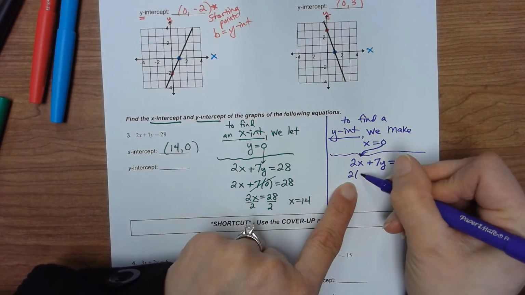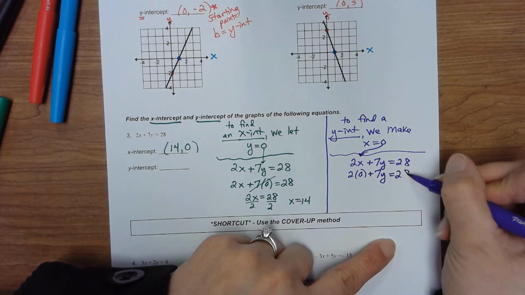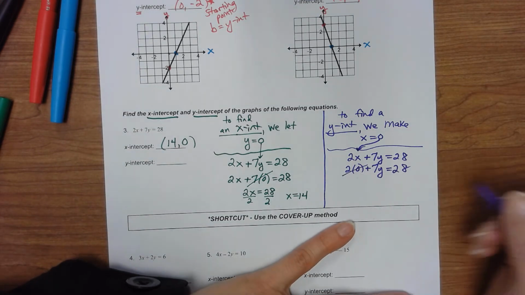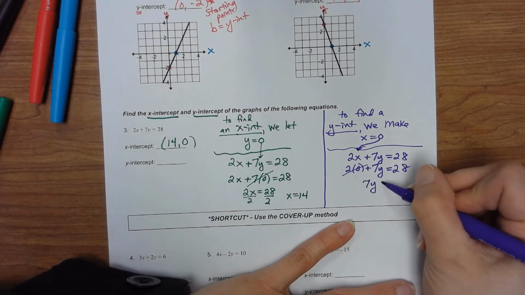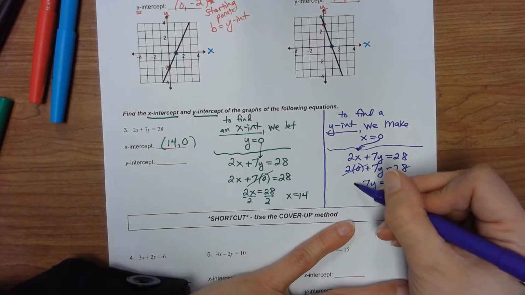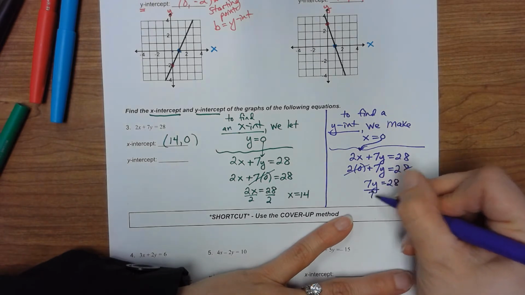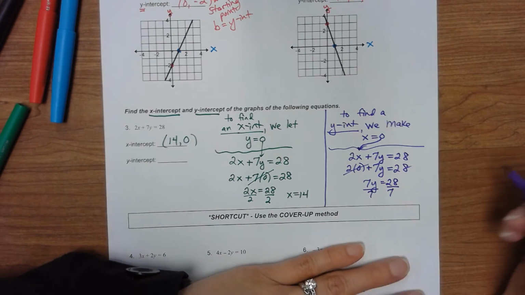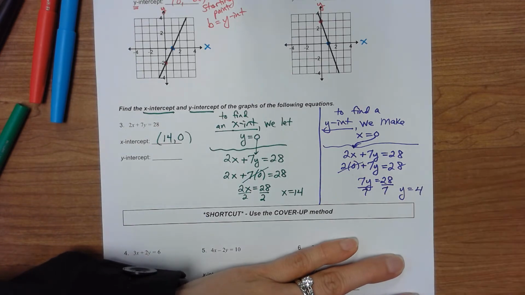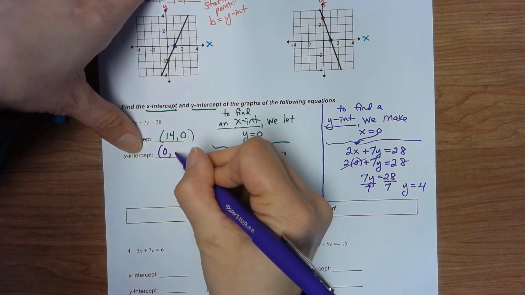So x is going to become 0 so that I can calculate the y-intercept. So we're going to go ahead and make that cancel out. That's 0. 7y equals 28. Do you know why I don't write 0? Because it's gone, it's canceled. I simply divide both sides by 7, and the y number is 4. So what's the y-intercept? 0, 4.